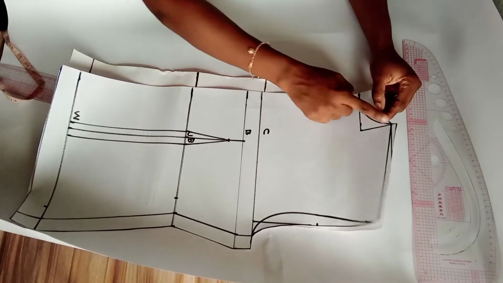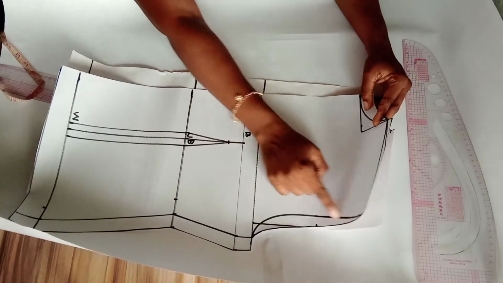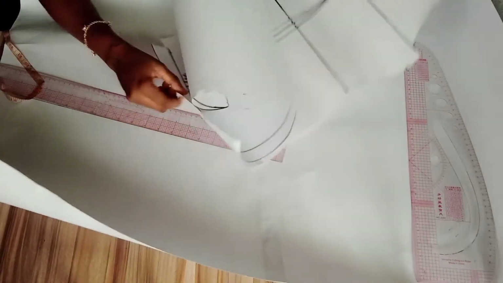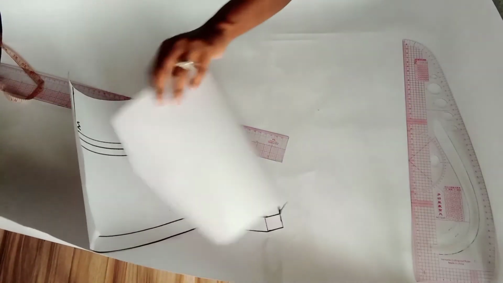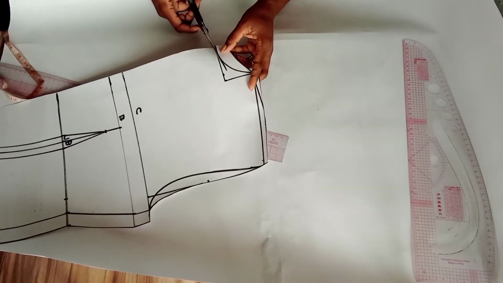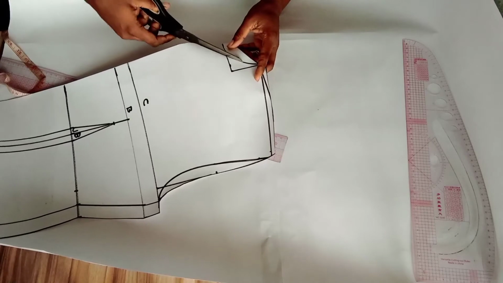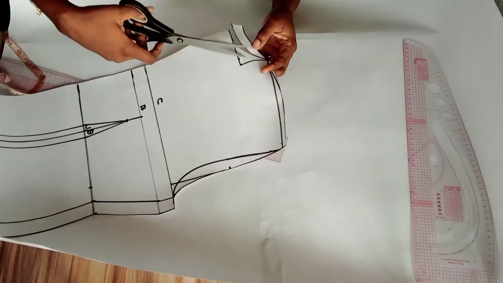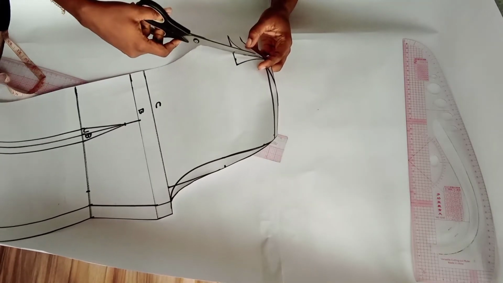Now I'm going to cut out the armhole and the neckline for the front panel. This is the neckline for the front. I'm doing this because I've already used it to cut out my back panel. So next I'll cut out the armhole for the front panel.